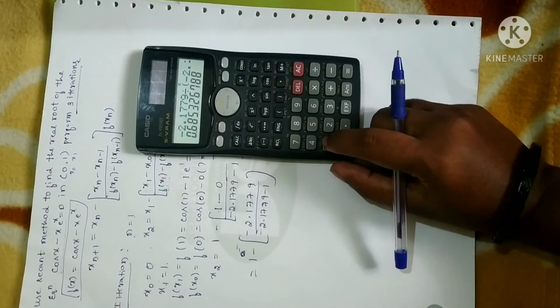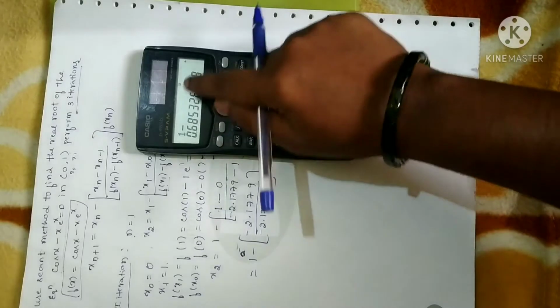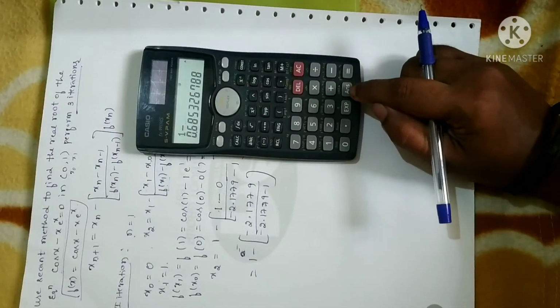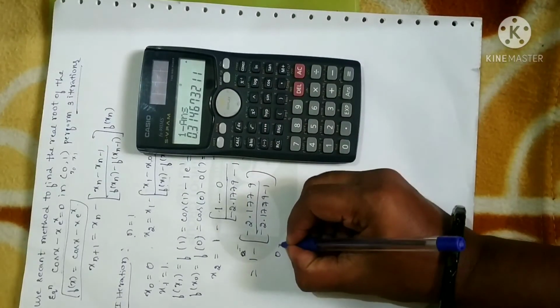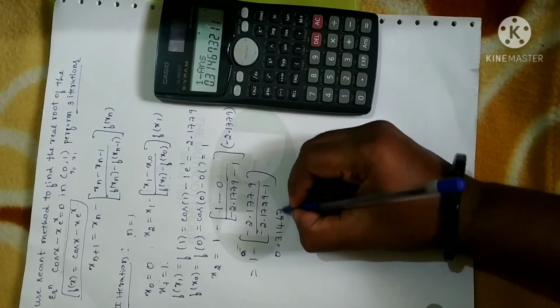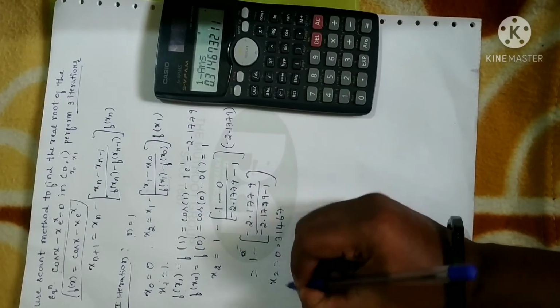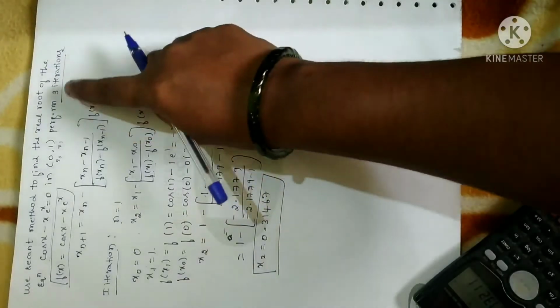So as I already told in the previous session, first press 1 minus, now you have to subtract this answer. Here you have an answer button, press the answer button, equals. That will give us the value 0.31467. Fine. So this is the value of x2. This completes the first iteration. Now we have to do the same for 3 iterations.